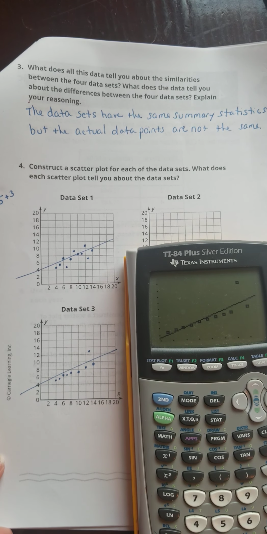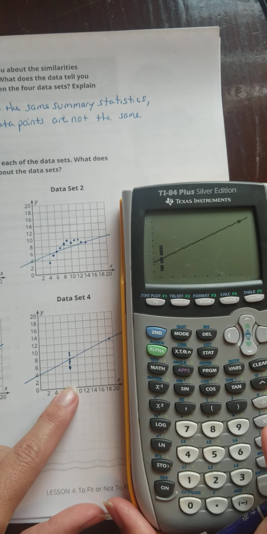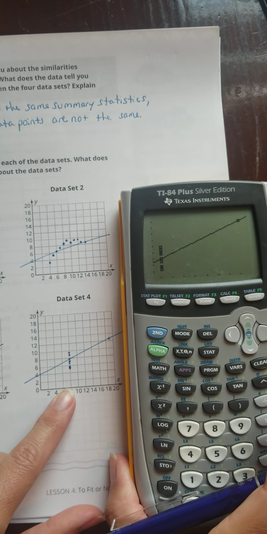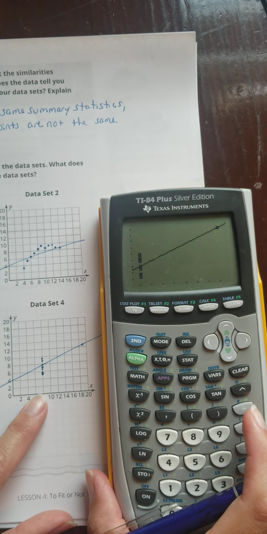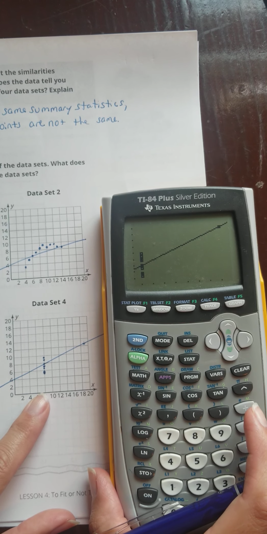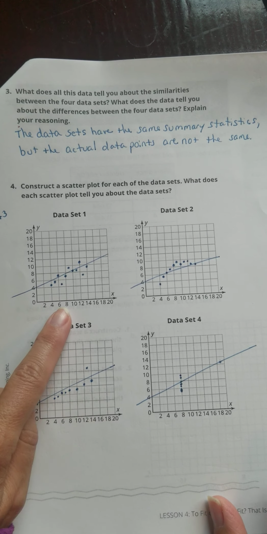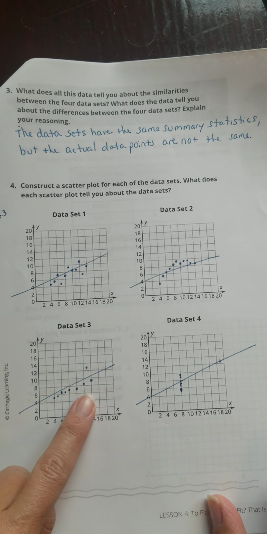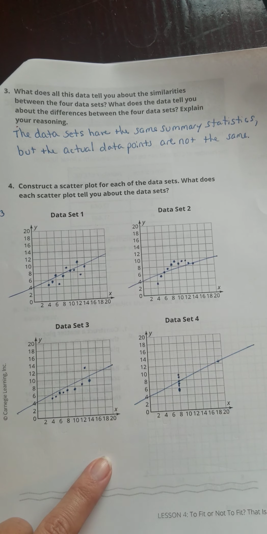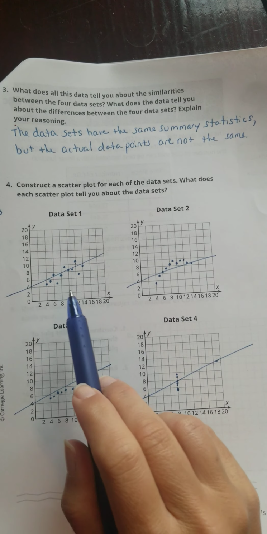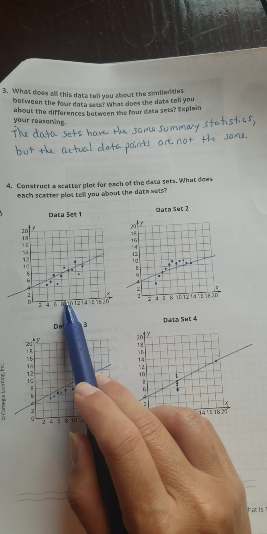Let's graph data set 4. Data set 4 looks like this, graphed on your graph in your book and on your graphing calculator. So it looks like we have one set that appears to be linear, and the rest of them seem to have different models. In data set 1, it seems a linear model is appropriate.